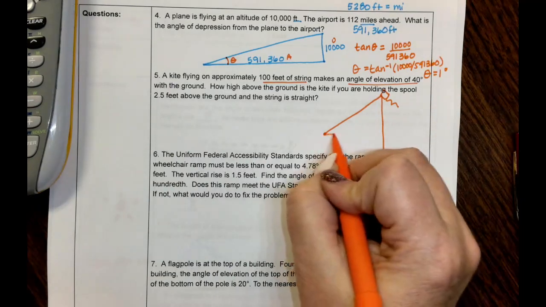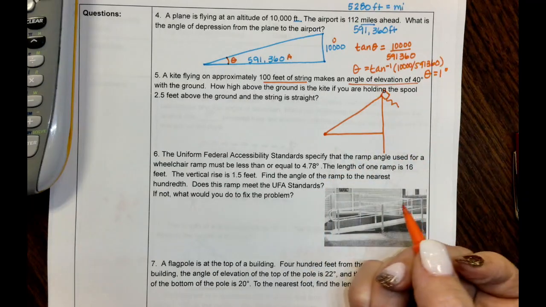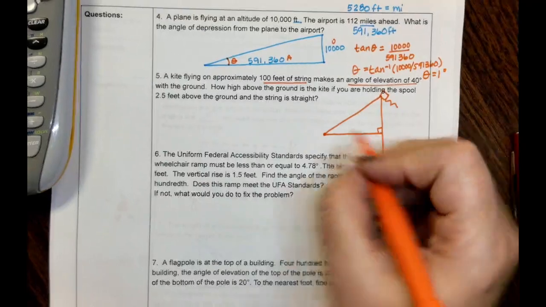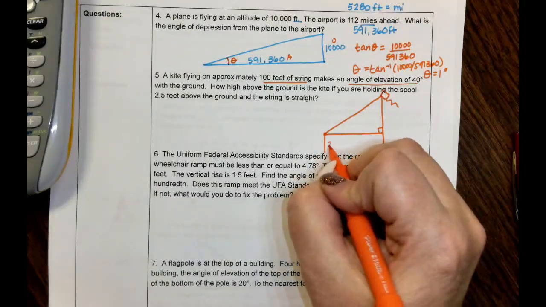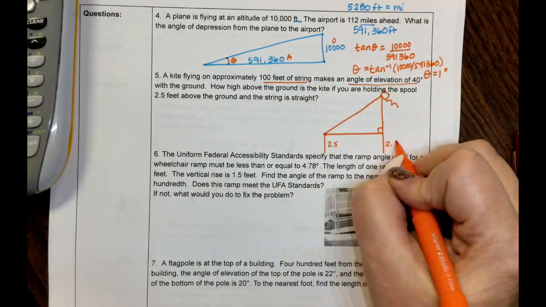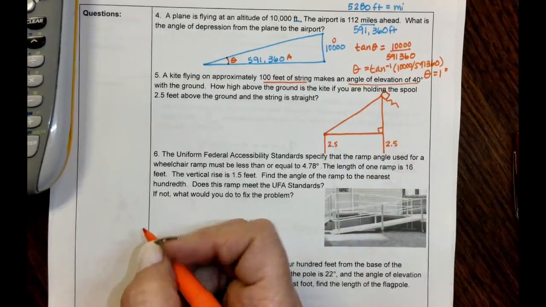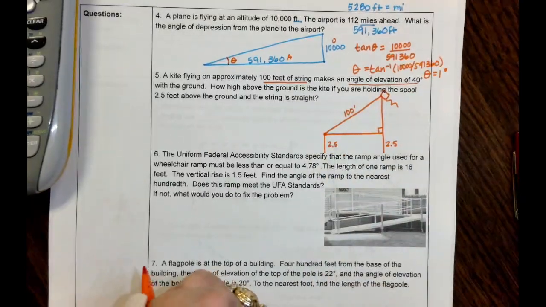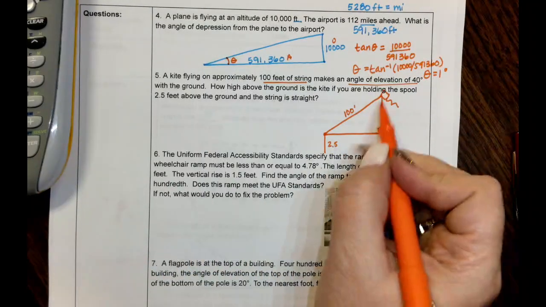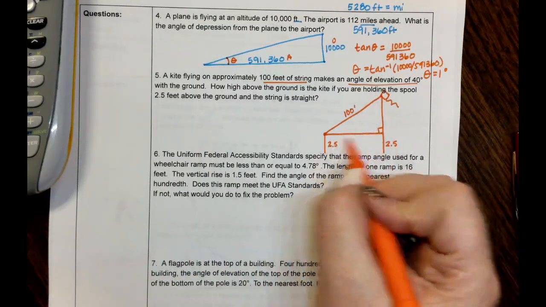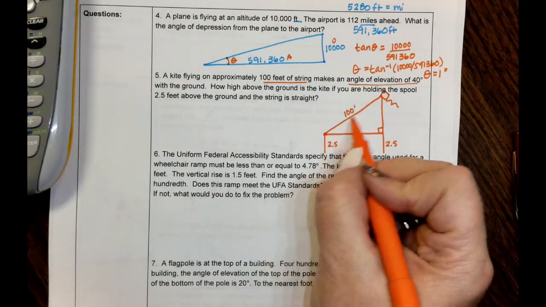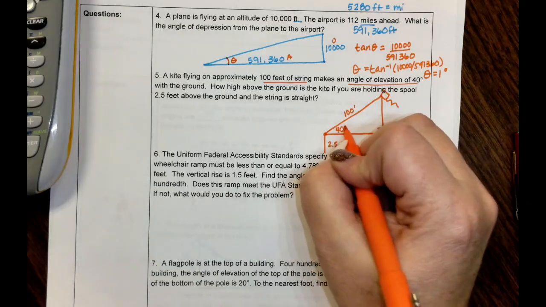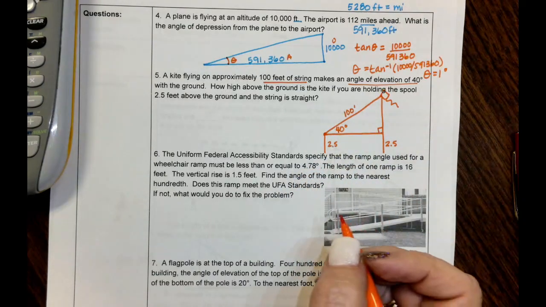But you have this horizontal line right here because we have to do it off the horizontal. So I've told you that the spool is 2.5 feet off the ground. So it's 2.5 feet here, it's 2.5 feet here. There's 100 feet of string, so that's where your 100 feet of string is. You don't fly a kite directly over your head, and you certainly don't fly it on the ground. So your string goes off at a diagonal, and it goes at an angle of elevation of 40 degrees. Find your horizontal and put your angle there.